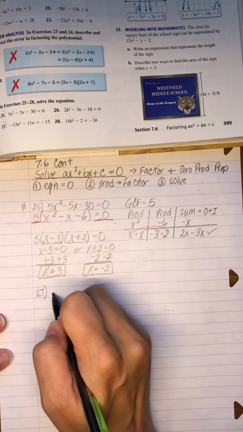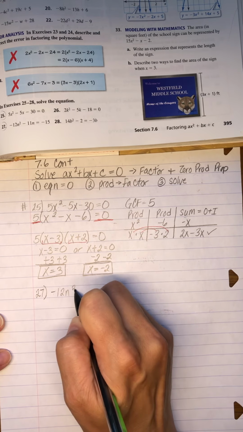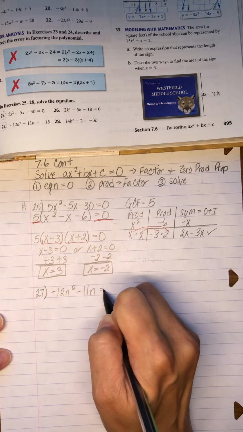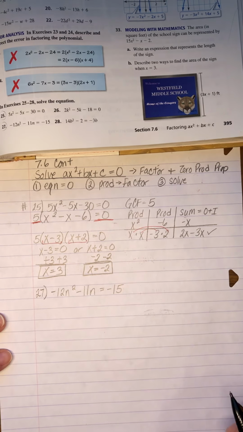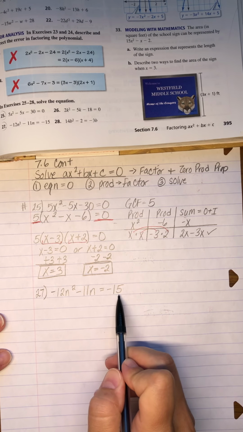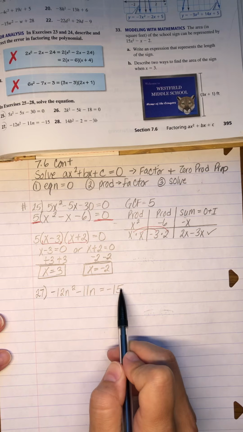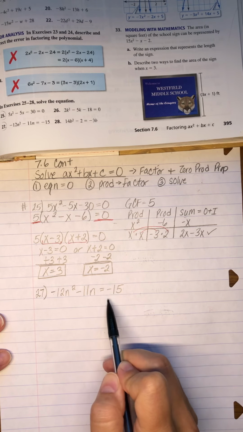Okay, number 27, I have negative 12n squared minus 11n equals negative 15. Okay, in this equation, it is not equal to 0. So that needs to be my first step. I want my equation to be equal to 0.